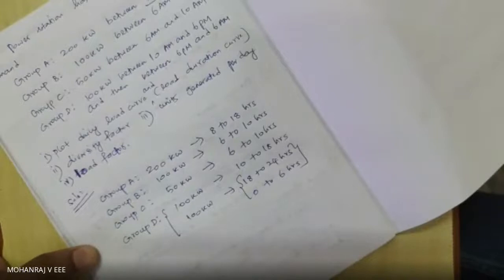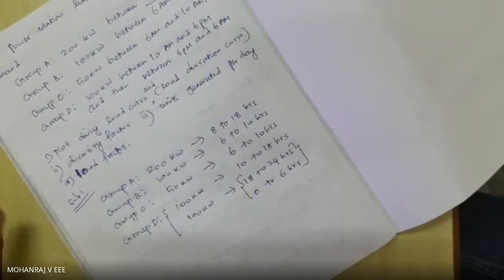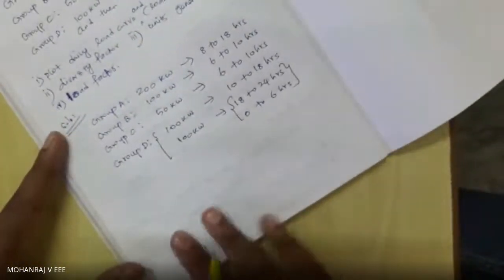Now let us draw the load curve. How to draw this load curve?